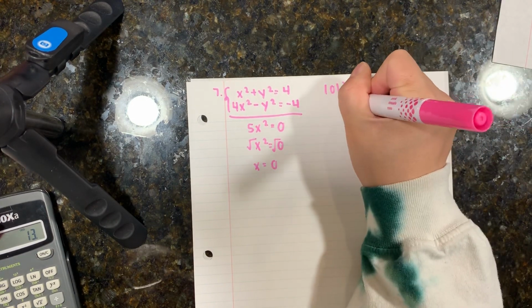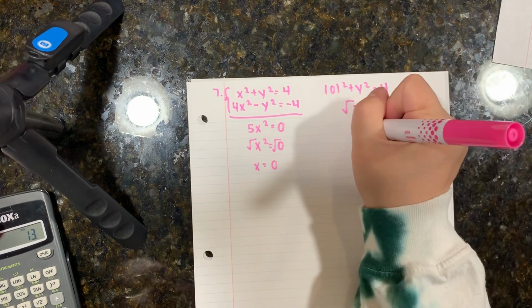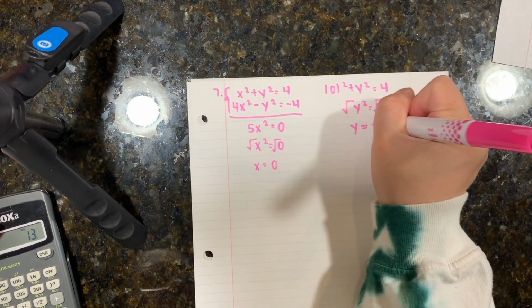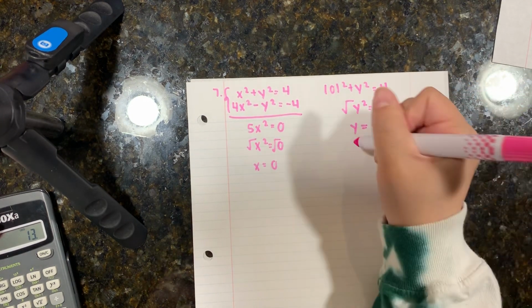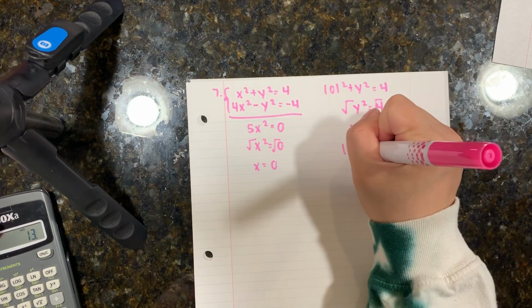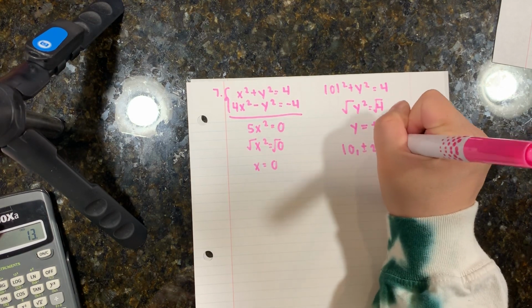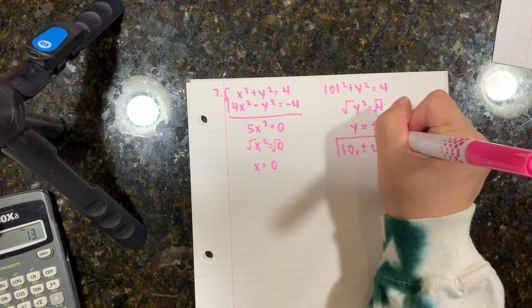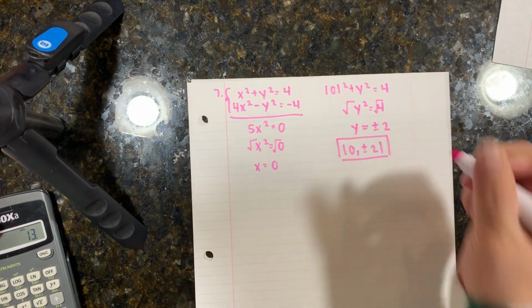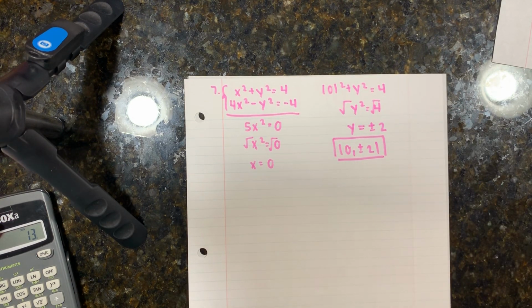When I take the square root, remember, when you take the square root, you get plus or minus. So y would be equal to plus or minus 2. So your answer would be 0, comma, plus or minus 2. And that would be your result.